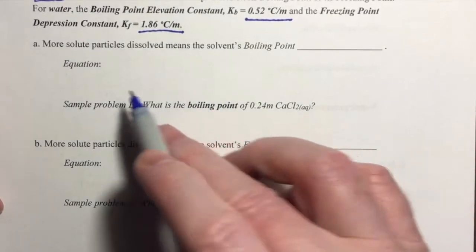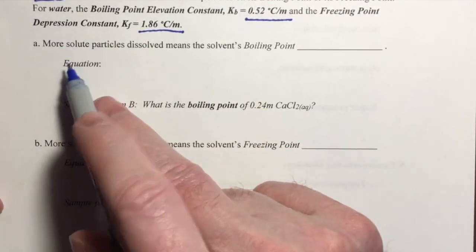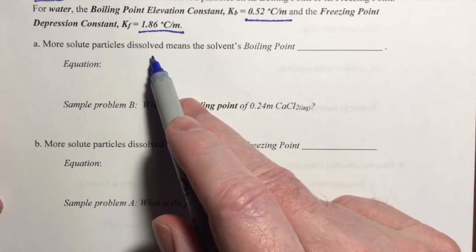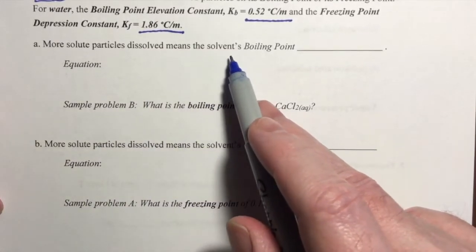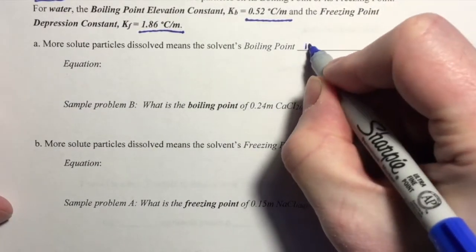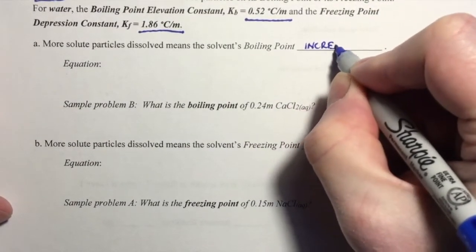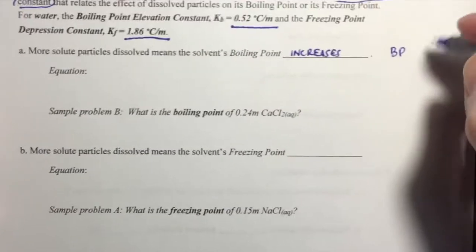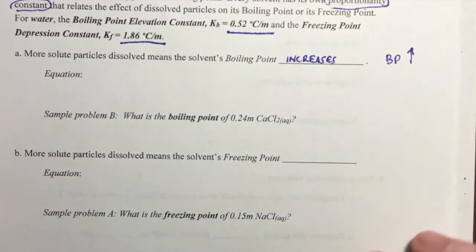So a couple of trends that you need to be aware of. The more solute particles that you dissolve in a solvent means that the solvent's boiling point increases. So the boiling point goes up, right?